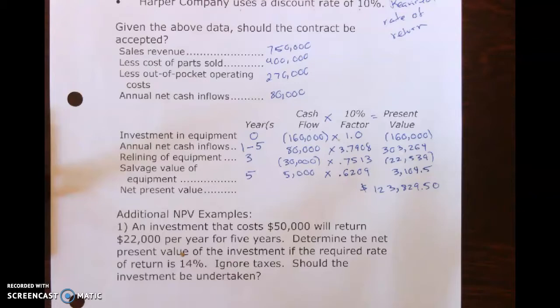In the real world, it can be a little bit more complex because you could have multiple projects. One project may actually have a net present value of $150,000. Well, in that case, that's the one that you should take. But what we're saying in this situation is Harper doesn't have any other alternatives that we know of. So it's either they take this one or they don't, or they do nothing. In this case, they should take this.